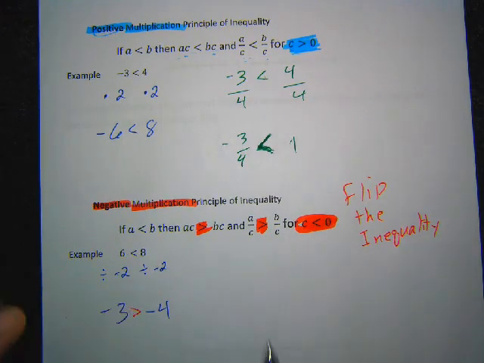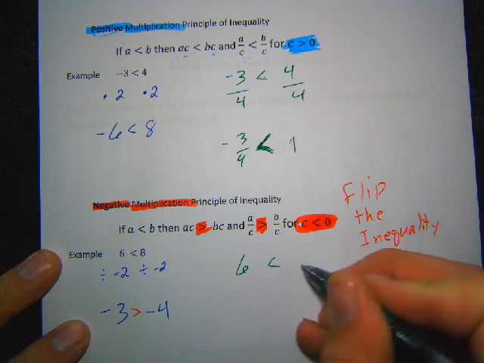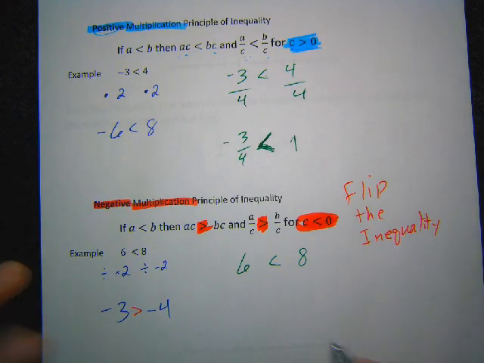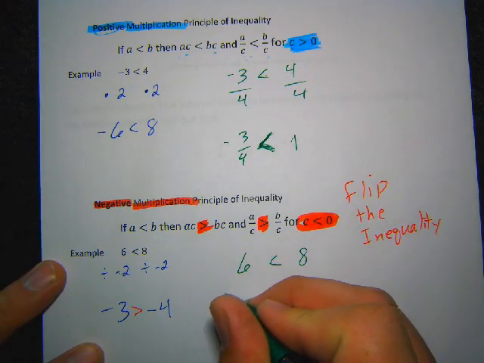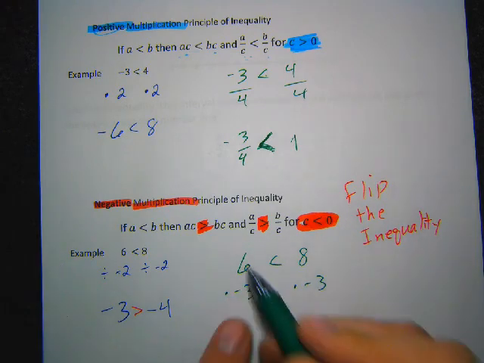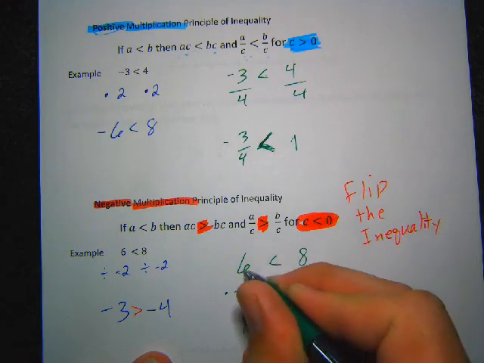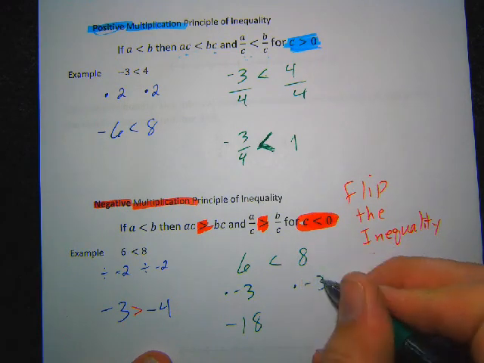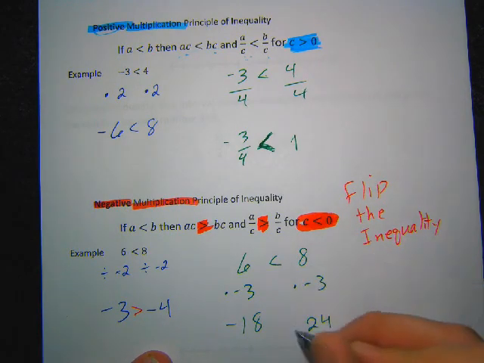If I take 6 and 8 and say I multiply by a negative, so instead of dividing by negative 2, let's multiply. I'm going to multiply by negative 3. So 6 times 3 is 18, and a positive times a negative is a negative. 8 times 3 is 24. Positive times negative is a negative.